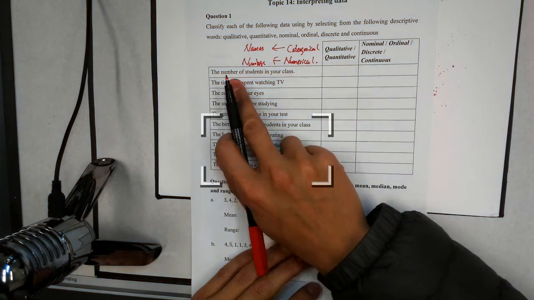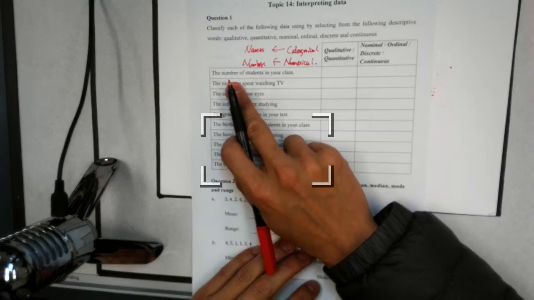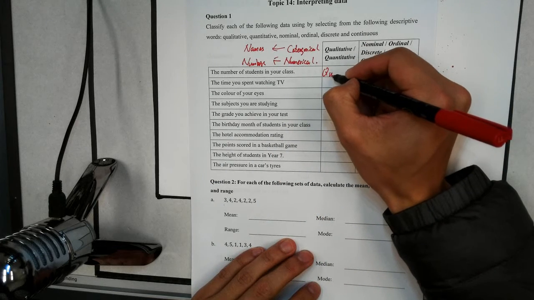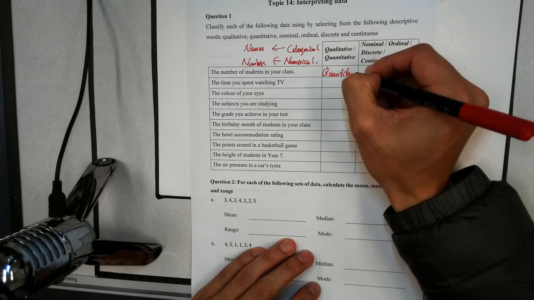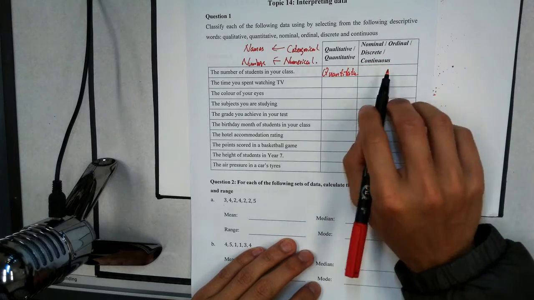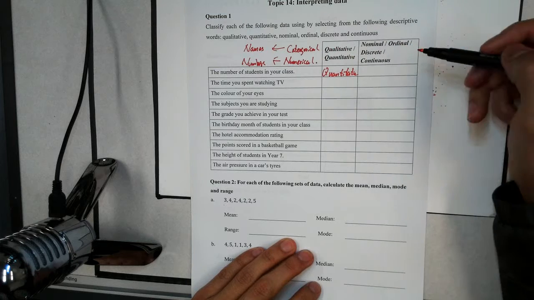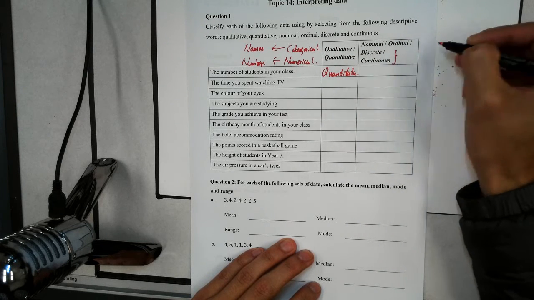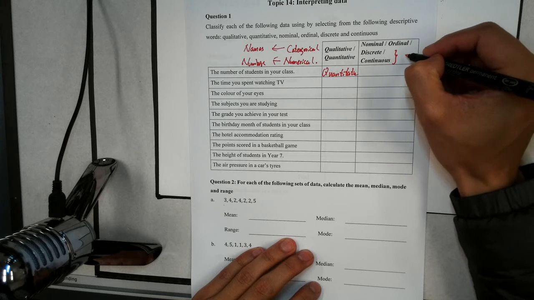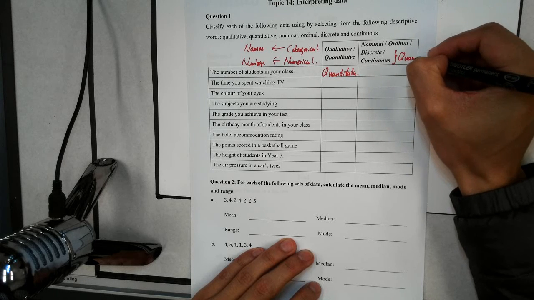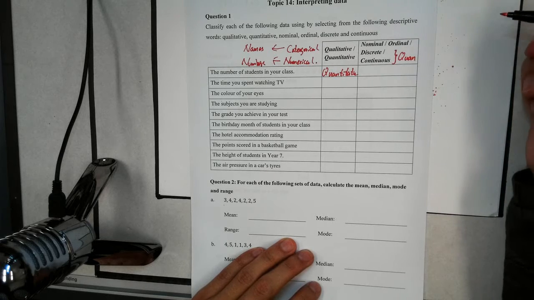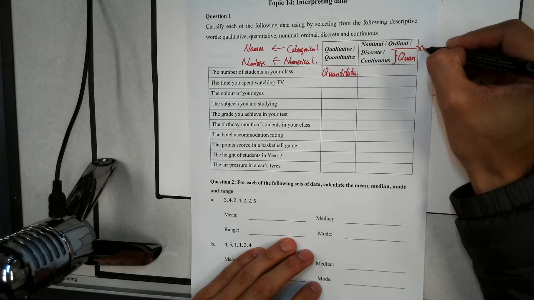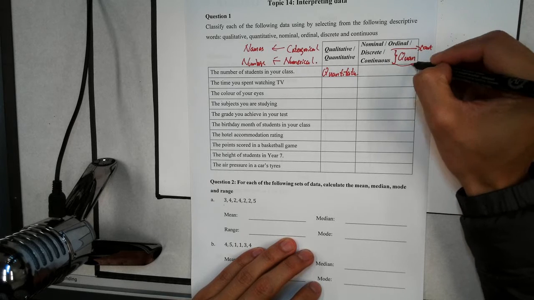First, the number of students. It already told us it's a number, so it could be numerical or quantitative. So the first one is quantitative. And under the quantitative data, we have two different types: one is discrete, the other is continuous. They are all quantitative, so I use QUAN to represent quantitative. Discrete means we can count. Continuous means we measure.